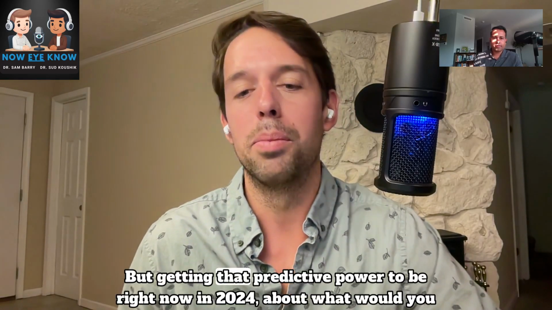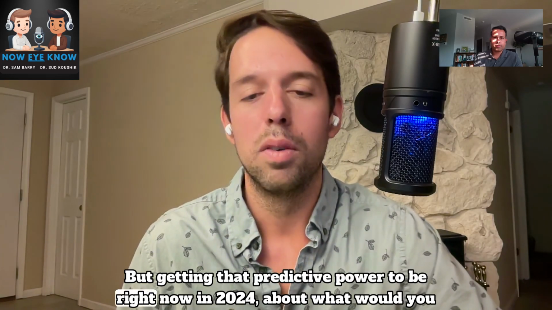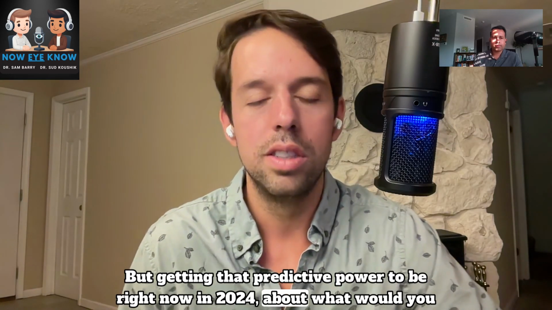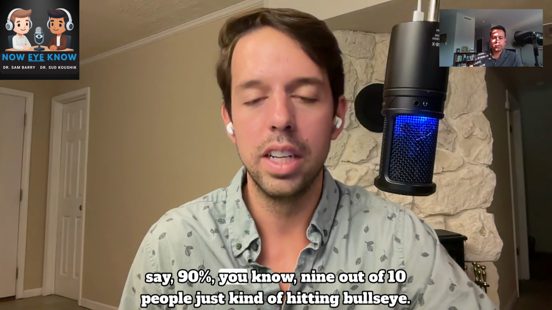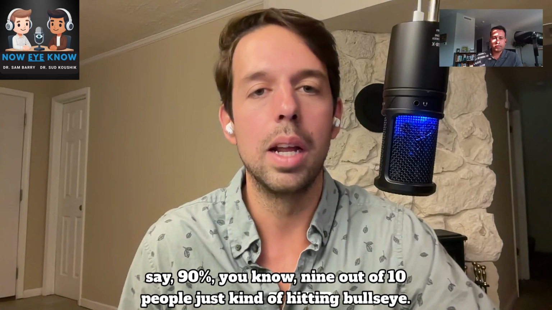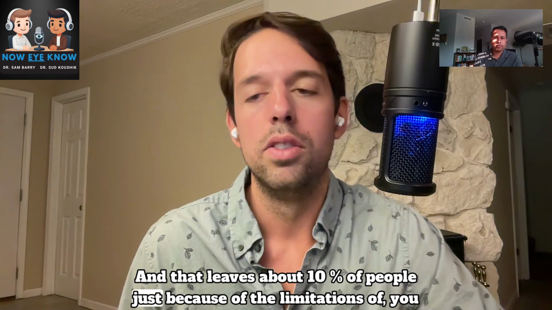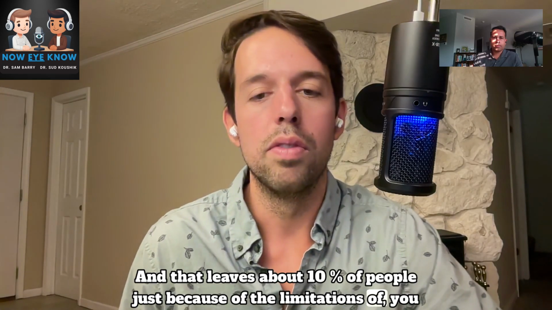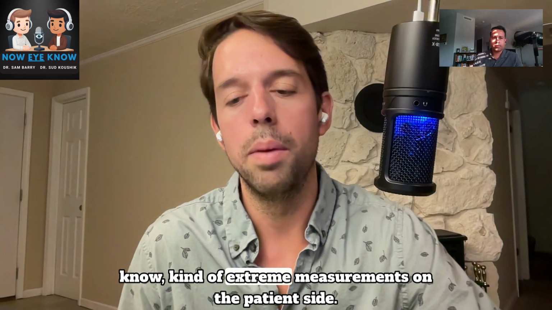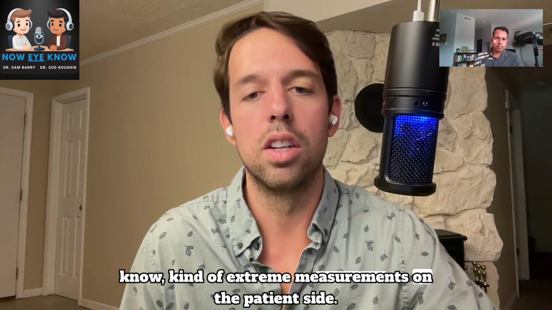Getting that predicted power right now in 2024 is about 90%, 9 out of 10 people hitting the bullseye. That leaves about 10% of people, because of the limitations of extreme measurements on the patient side.